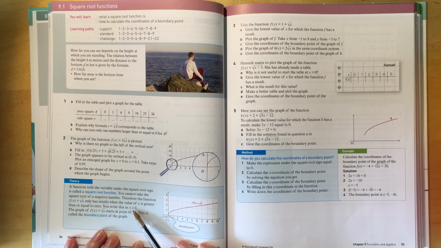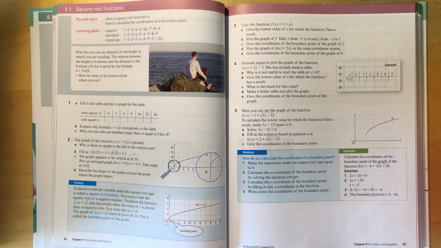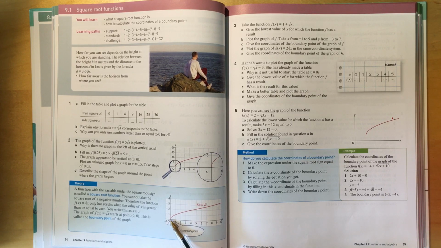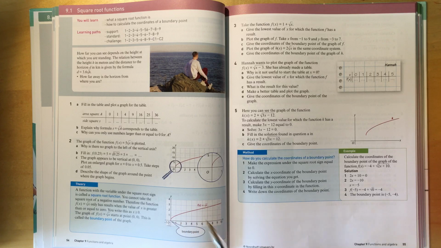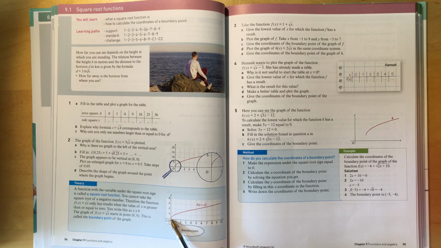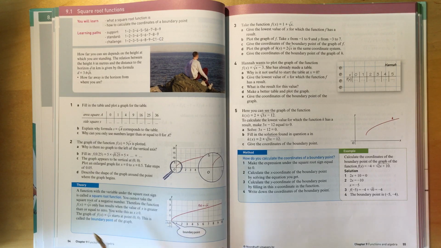That means that the graph isn't an infinite line as well. It has a beginning point. This is the graph for the square root function I just mentioned, and it starts right here at the origin at (0,0). That's because the smallest number you can fill in for x is 0, because the smallest number you can take a square root of is 0.